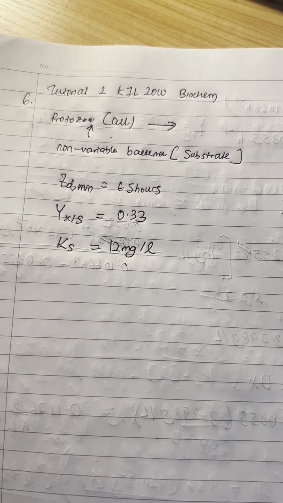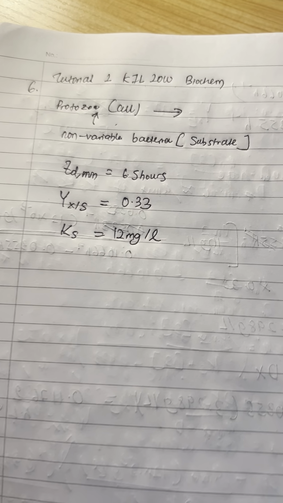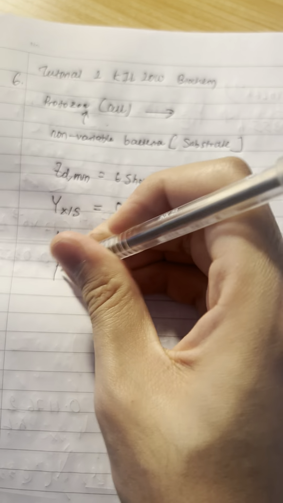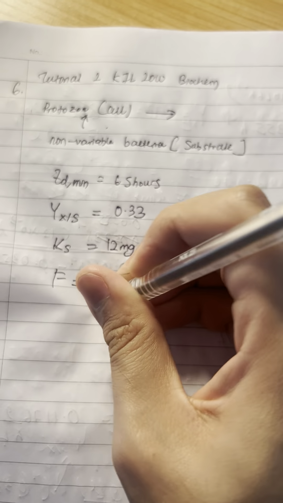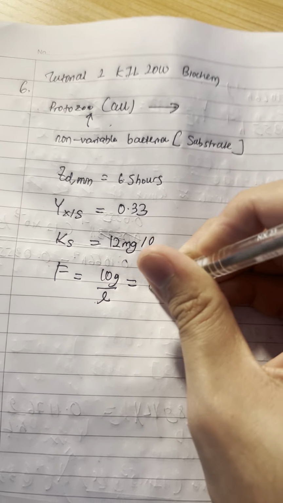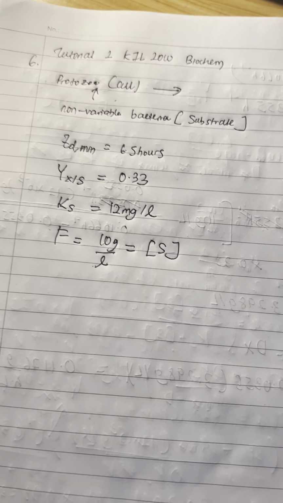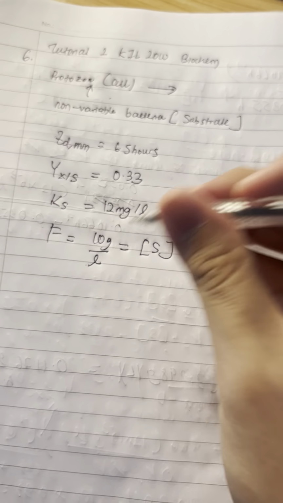So the protozoa are cultured at steady state in a chemostat using a feed stream containing 10 gram per liter. So this is actually the substrate, 10 grams of non-viable bacteria. So this is the substrate. Now let's go to the first question.